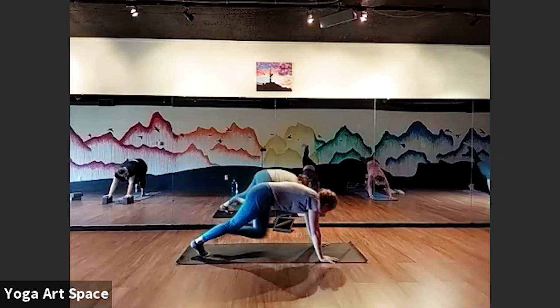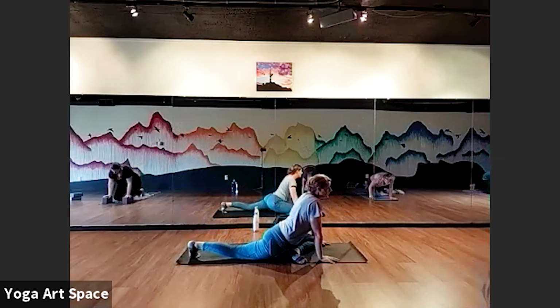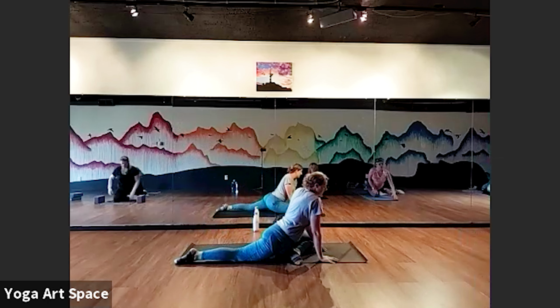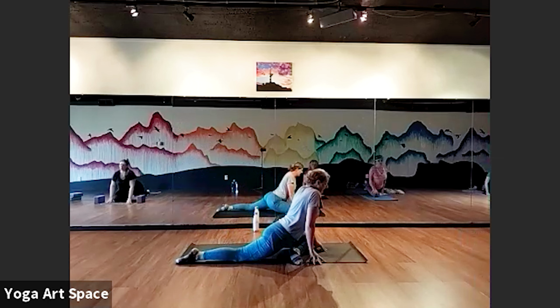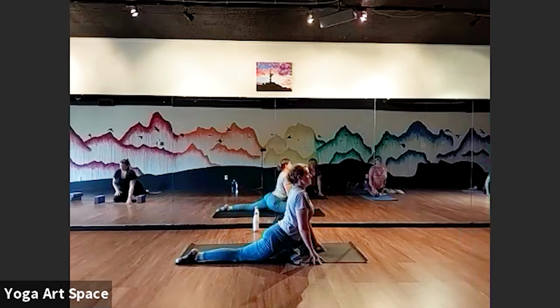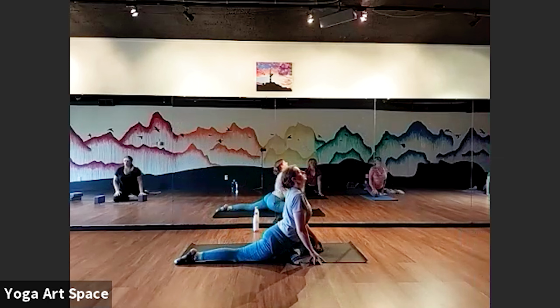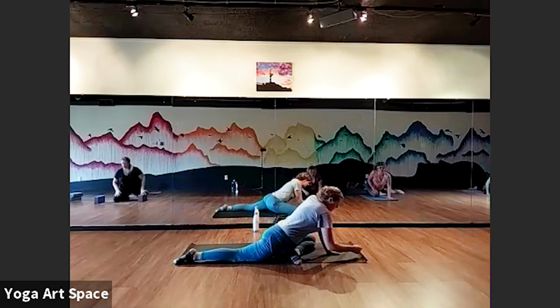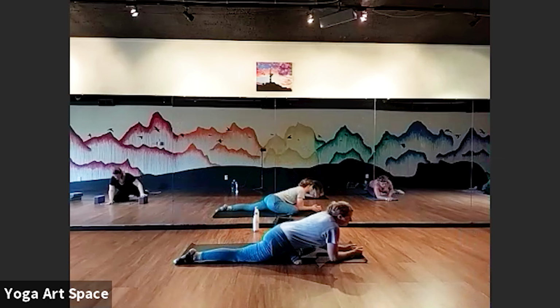Good. Pigeon, send it under and through. Back knee is scooted back. Take the back bend first. Remember, it's a lift to create the shape. Inhale. Exhale, easy, gradual release.